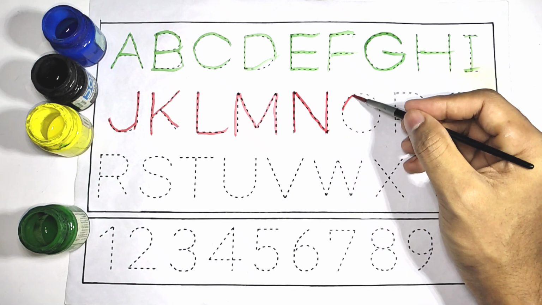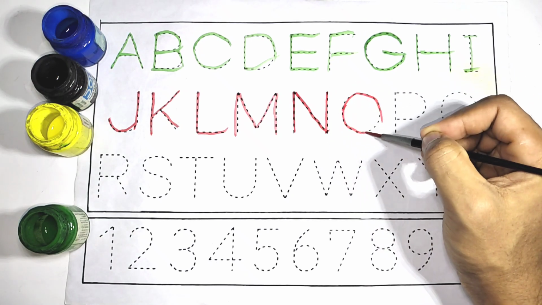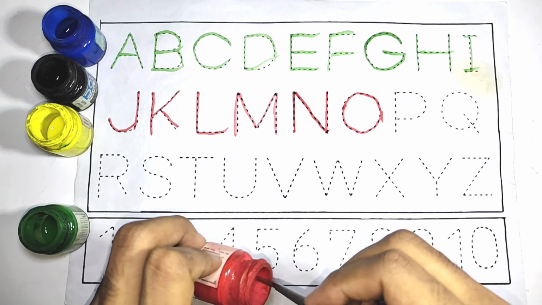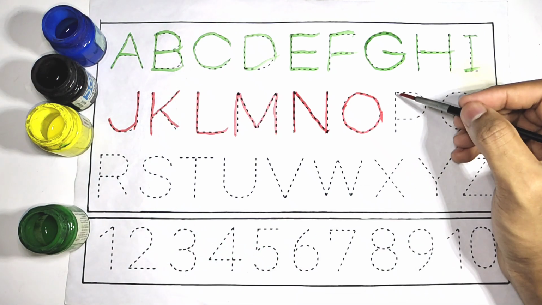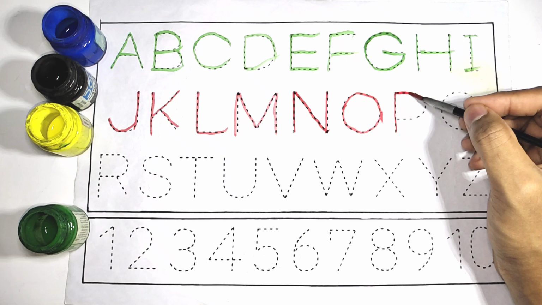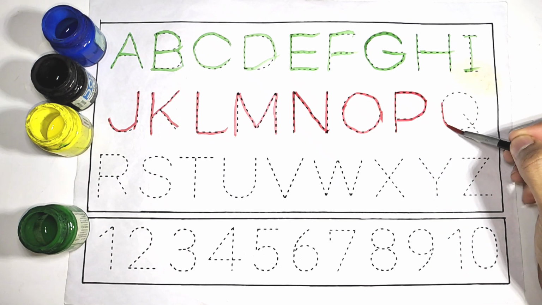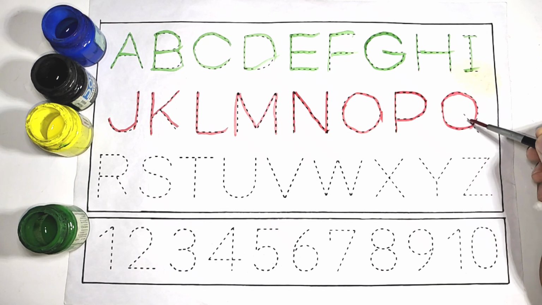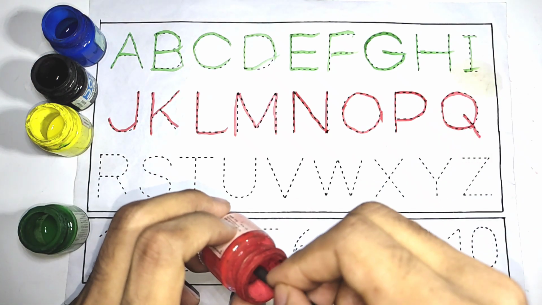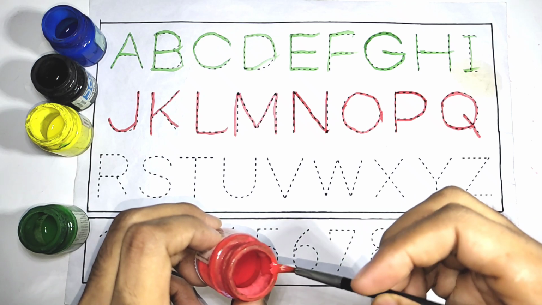And the next one is O. Now we draw P. P for parrot. The next one is Q. Kids, now we draw R. R for rose, R for rice.